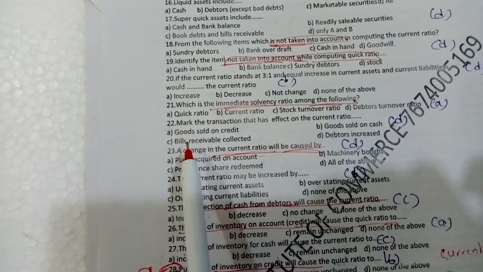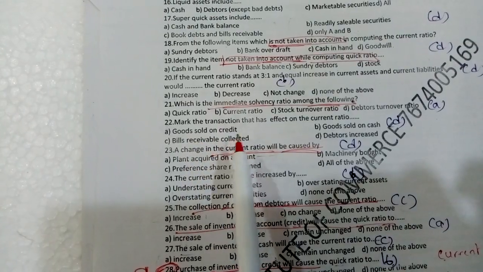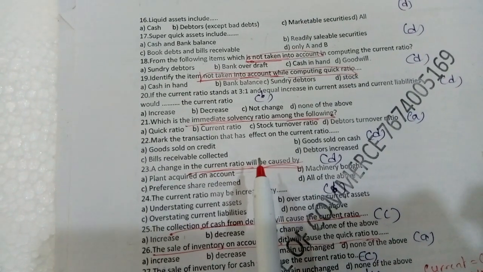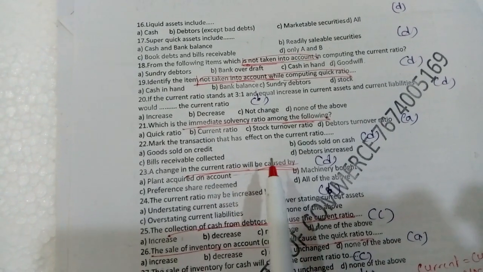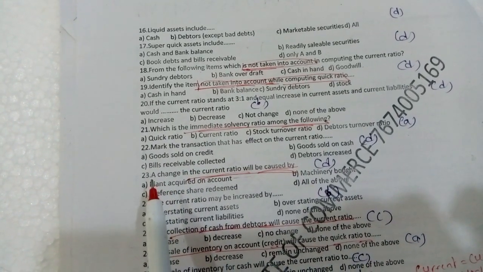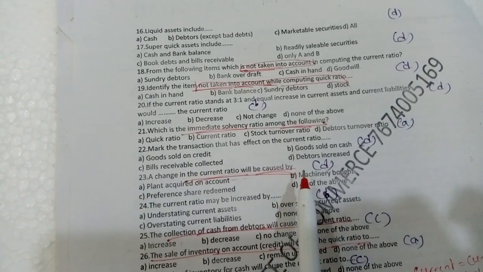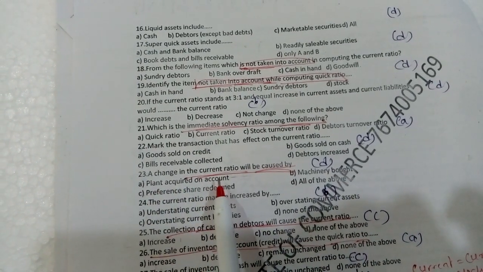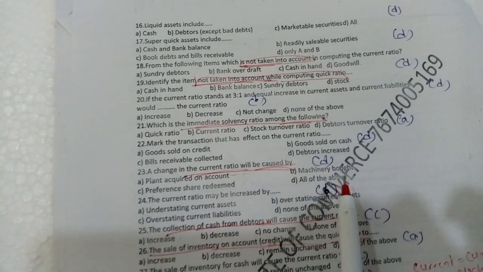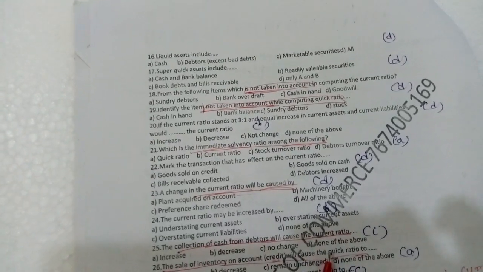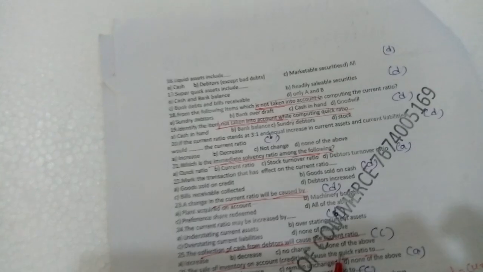22nd question. Mark the transaction that has an effect on the current ratio. Option A goods sold on credit, B goods sold on cash, C bills receivable collected, D debtors increase. Answer is debtors increase.